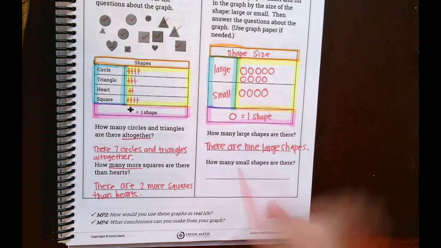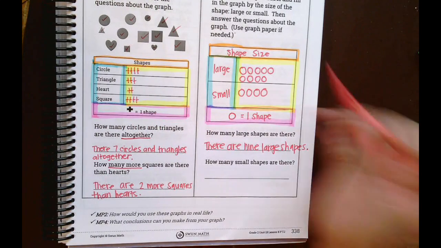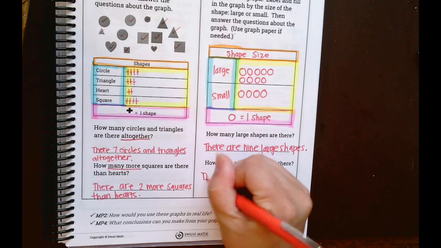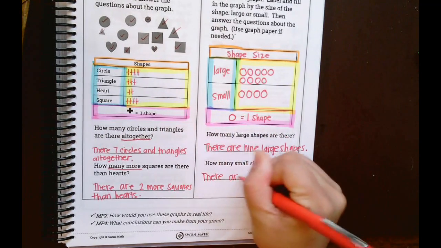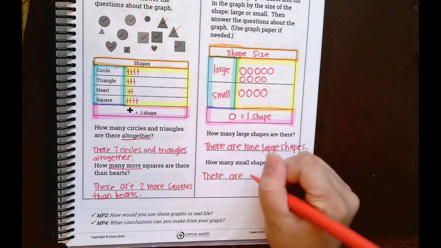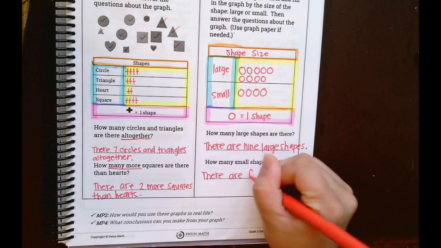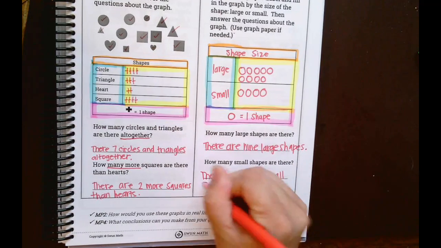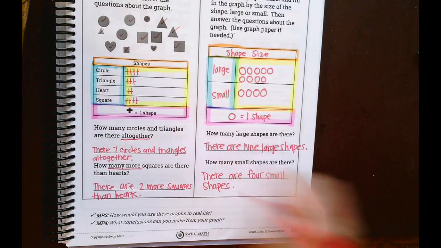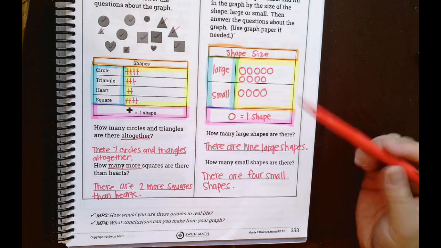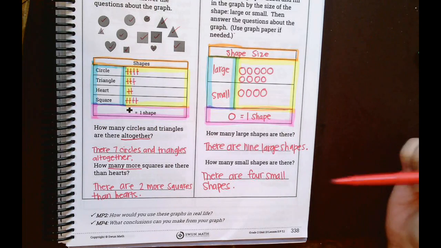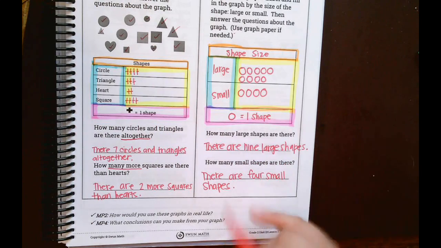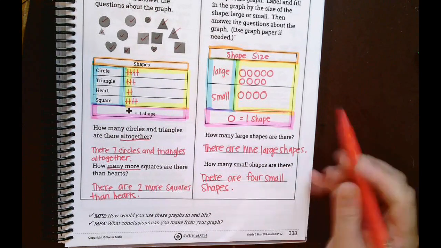All right, so again, how many small shapes are there? Okay, straightforward. 1, 2, 3, 4. There are 4 small shapes. Easy peasy, guys. I know some of you might struggle with the reading, which is fine, so you can maybe ask someone, but I know that you know what these words are, small and large.